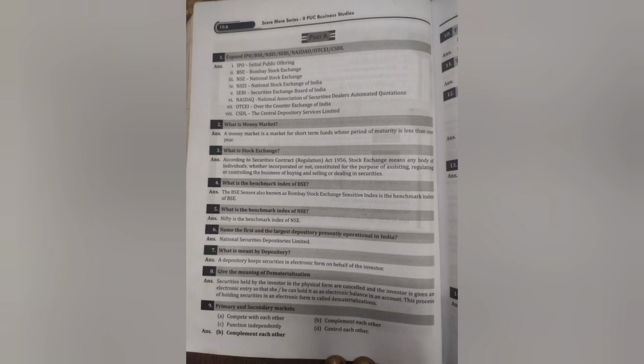Current assets are those assets which get converted into cash within 1 year. So it's liquidated one. A fixed asset should be financed through a long term liability. So here the question is: expand IPO. IPO is nothing but the initial public offering.